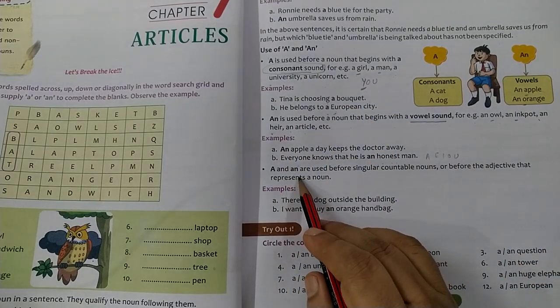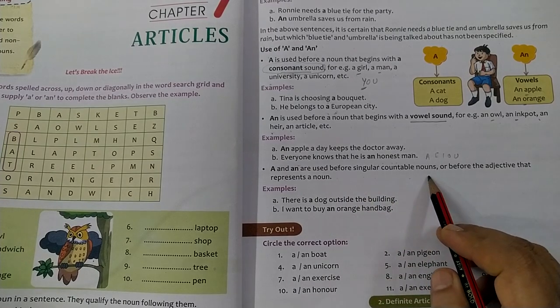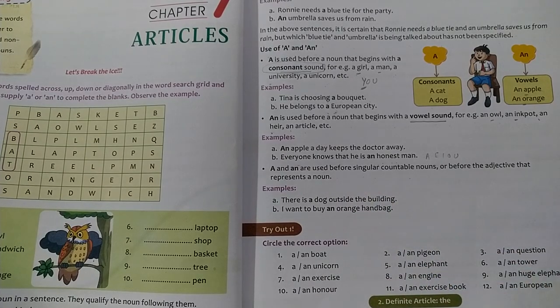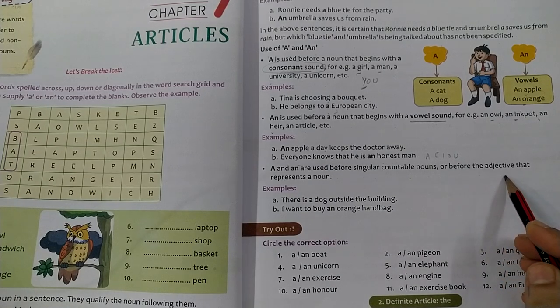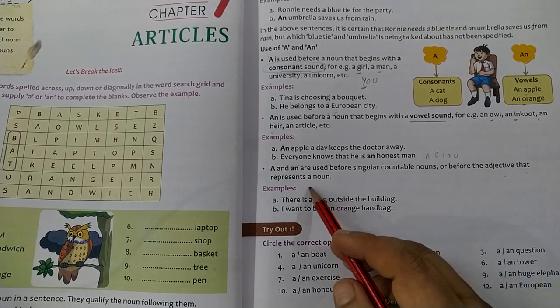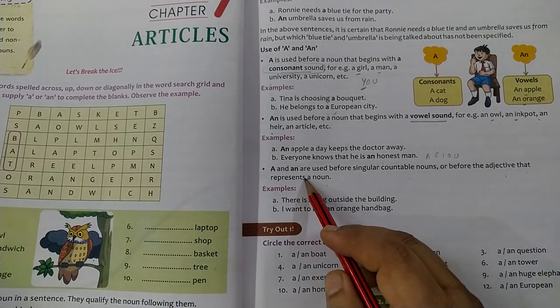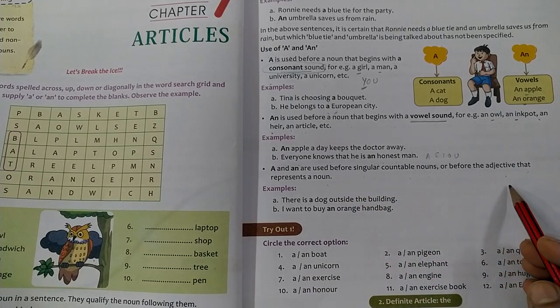Now a and an are used before singular countable nouns. That means you can count the nouns and they should be singular. Or before the adjective. What are adjectives? They are describing words. Whom do they describe? They describe the noun. So a and an are used before singular countable nouns or before the adjective.